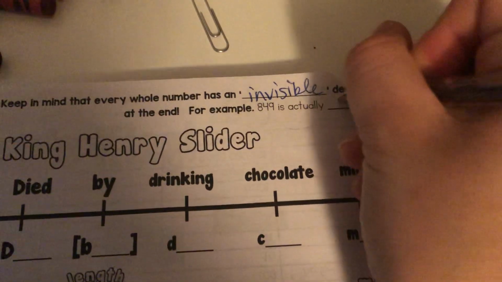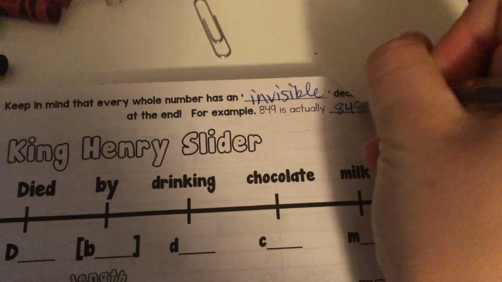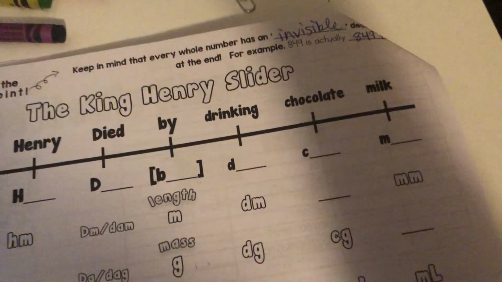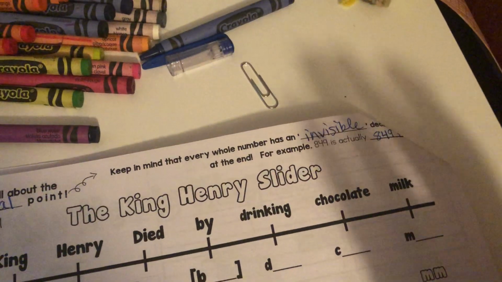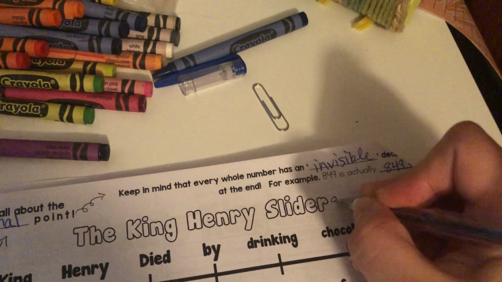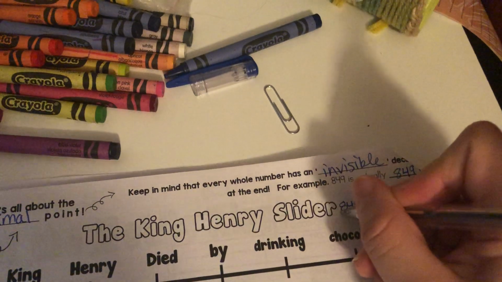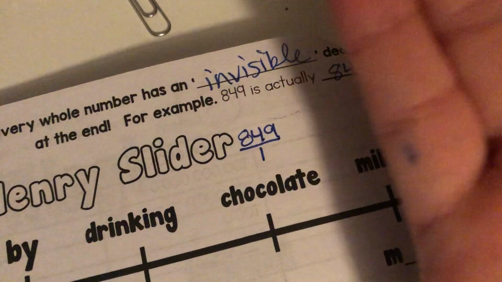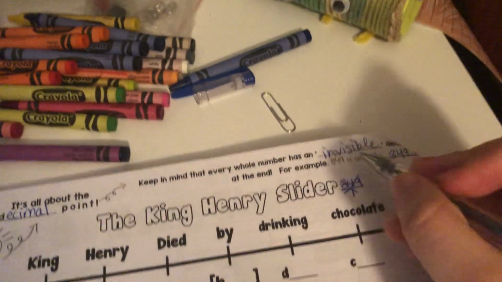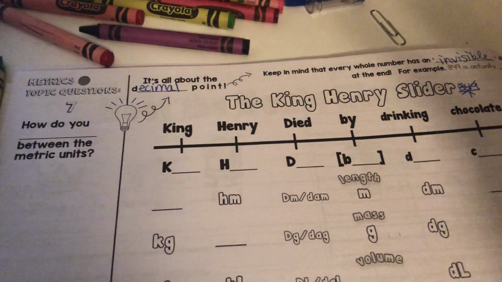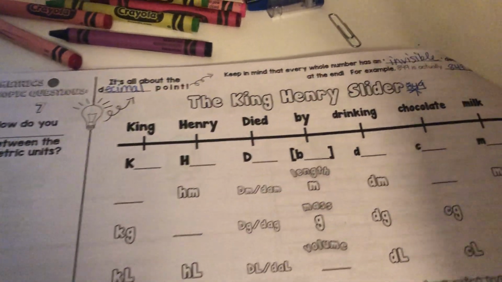For example, 849 is actually 849.0. This rule, the invisible concept, also applies to fractions. 849 is also a fraction if we put a 1 underneath it. Obviously, this looks ridiculous, so we don't write it like that. It is the same concept for decimals. We don't have to write that .0 because it looks silly. No need.